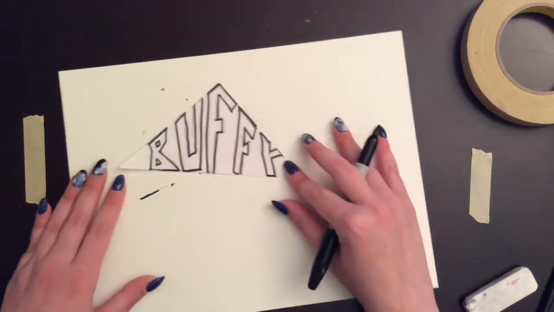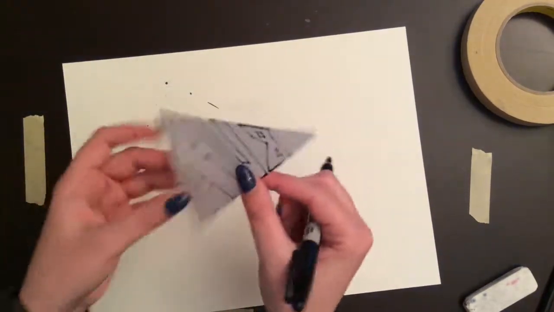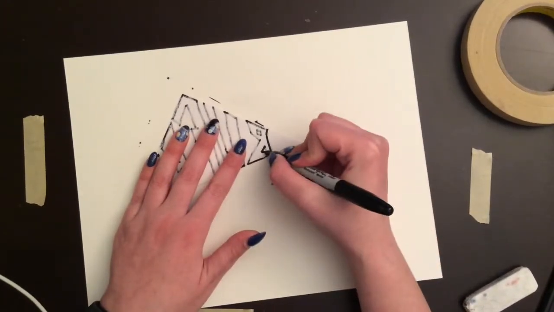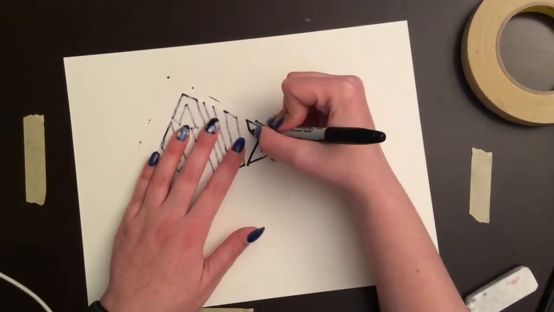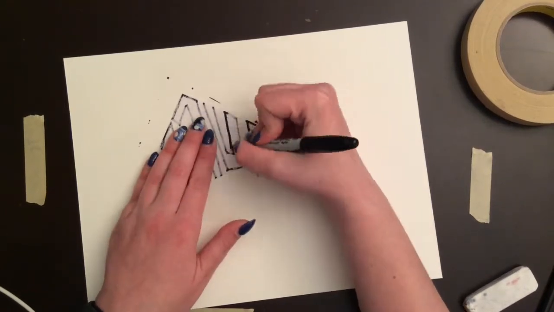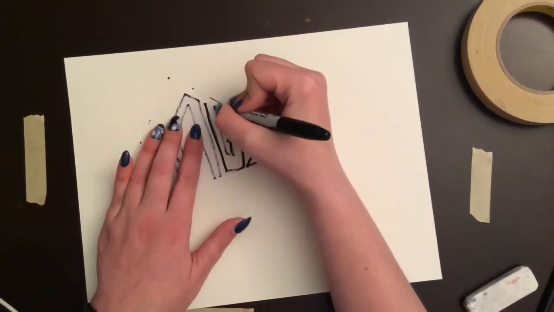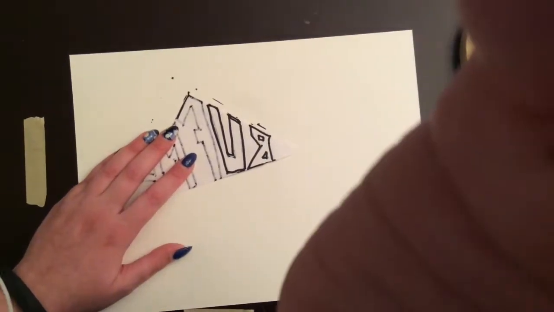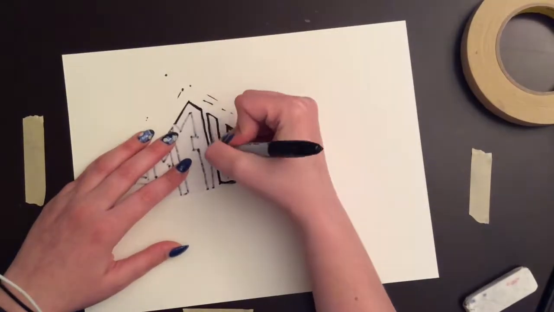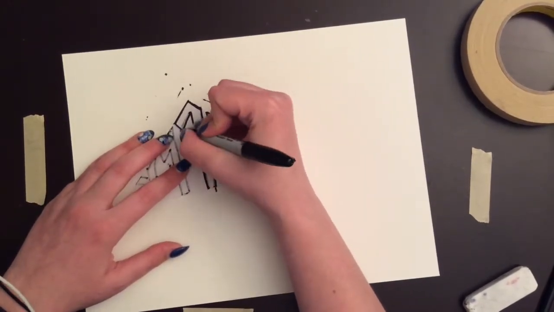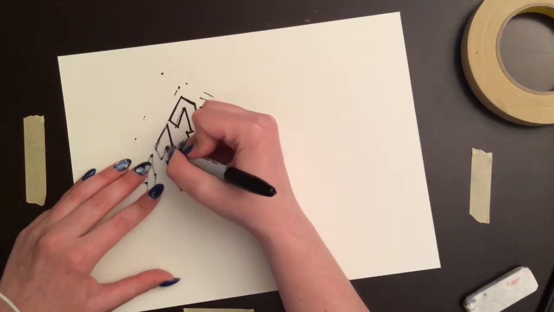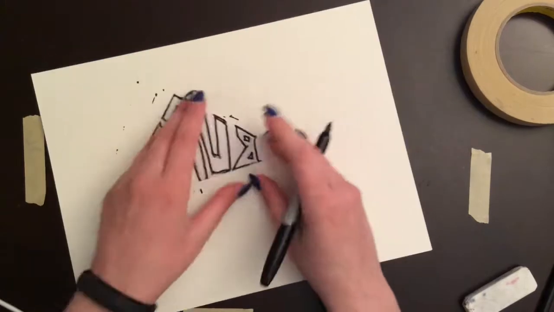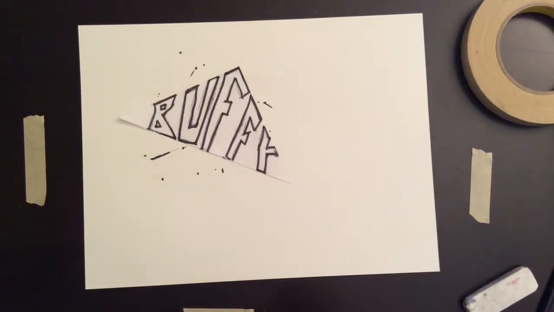Okay, so I've now done my Sharpie. What I need to do now is flip it over, and I can very clearly see through the Sharpie on the other side, and I'm just going to go ahead and trace that Sharpie backwards. All right, so I'm now all done with my tracing on both sides.